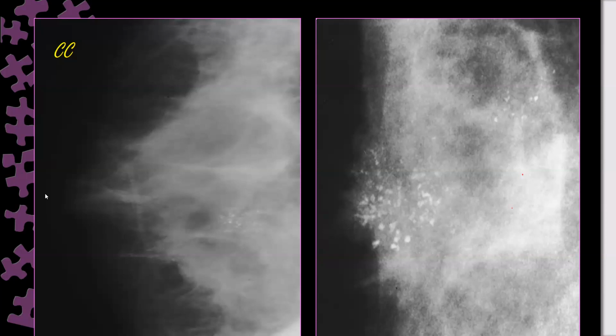This is the nipple because it's suboptimal. This is the nipple. Here is the nipple. Even not the whole view is visualized, part of a CC view. It is a part of CC view or suboptimal CC view even. What does it show, the CC view?